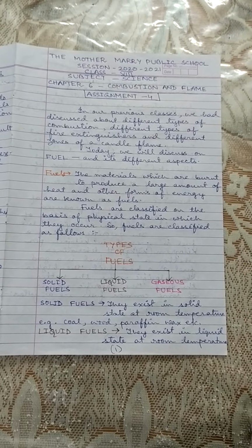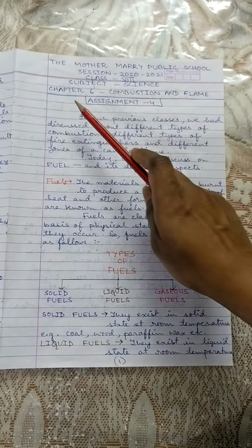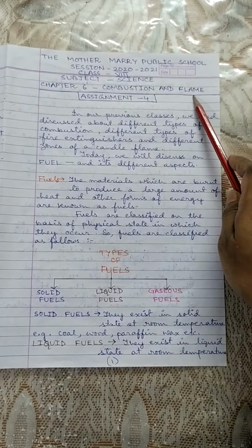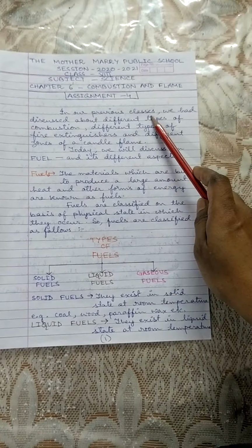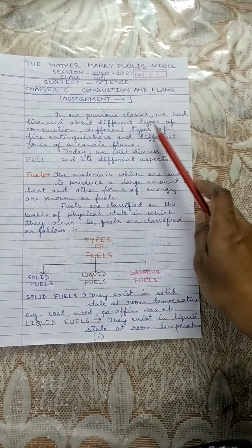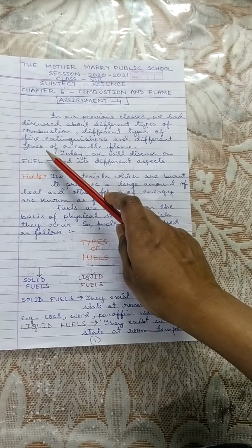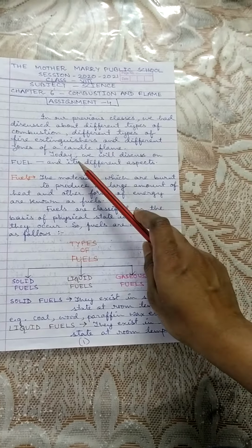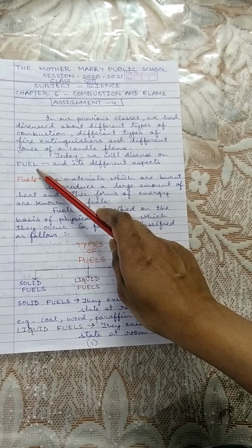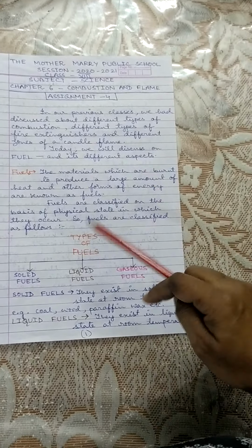Today we will discuss the last part of chapter 6, combustion and flame. In our previous classes we had discussed different types of combustion, different types of fire extinguishers and different zones of a candle flame. Today we will discuss fuel and its different aspects.